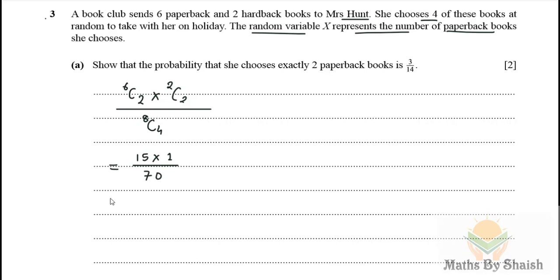It is 70. When we solve it, 5 3s are 15, 5 1s are 5, and 5 4s are 20, so 3 over 14. Or we can calculate it in this way: if we require 4 books, and out of those 4 books there should be exactly 2 paperback, it means if I take it as x and we require x as 2, then it is going to be 4C2, and 2 books are going to be paperback.